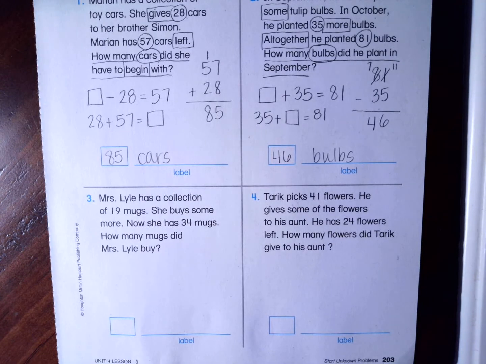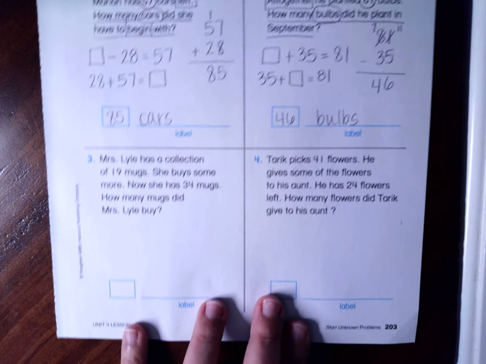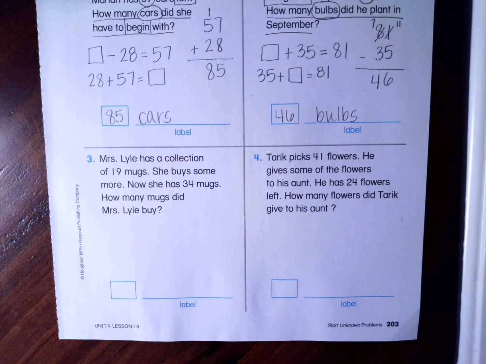All right, my friends, we're going to do 2 more problems together, and then you will have the opportunity to try some out on your own. So number 3, Mrs. Lyle has a collection of 19 mugs. She buys some more. Now she has 34 mugs. How many mugs did she buy?